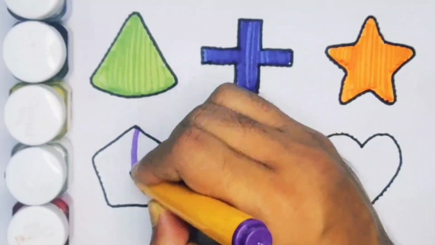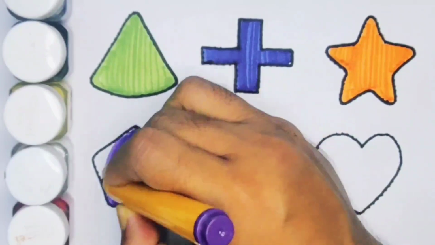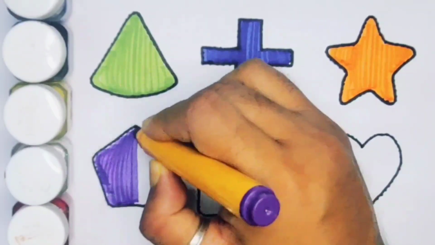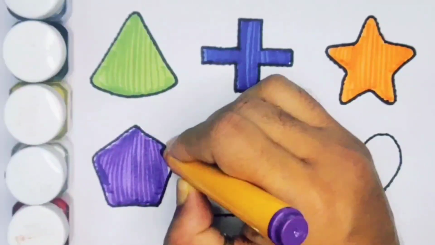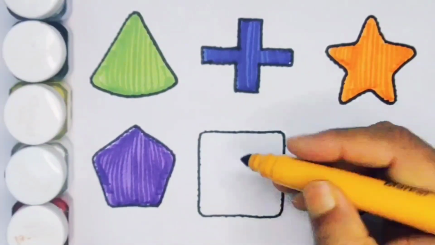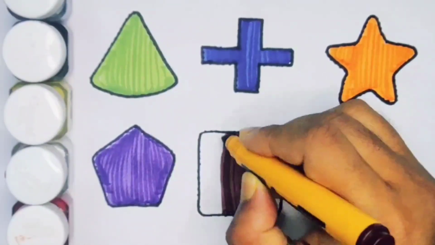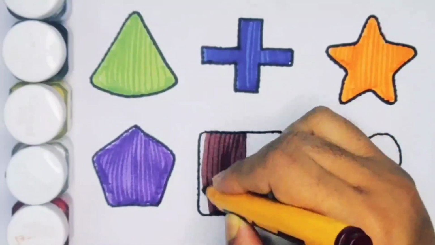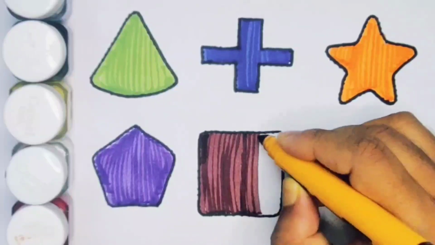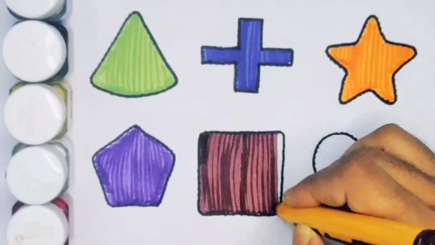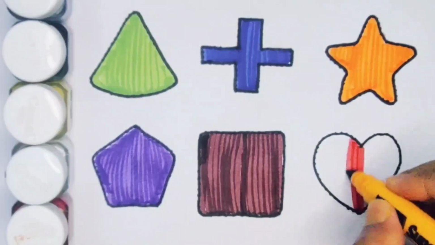Next, purple color, pentagon. Next, chocolate color, square. Next, red color, heart.